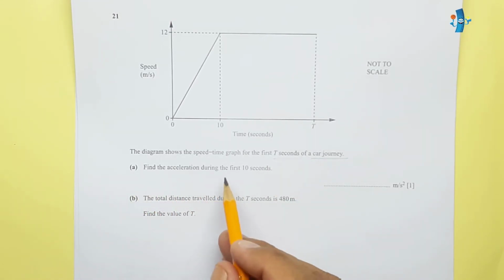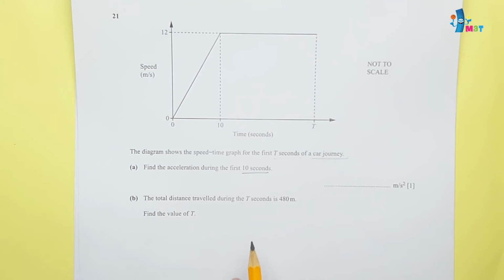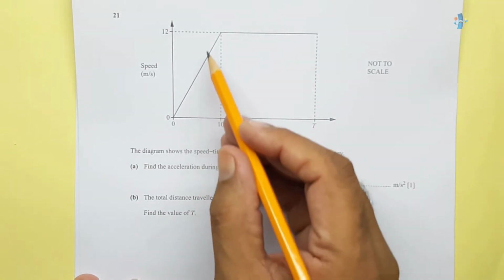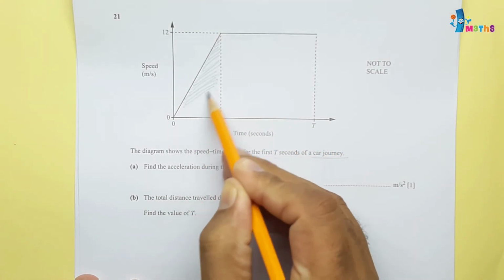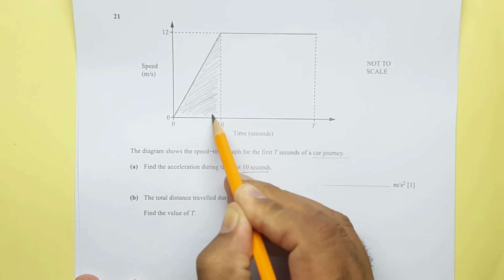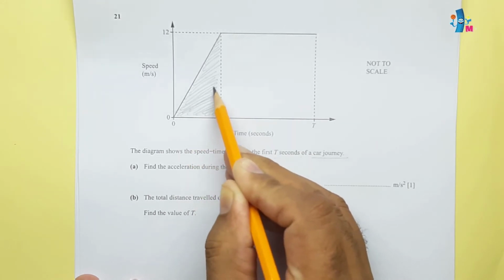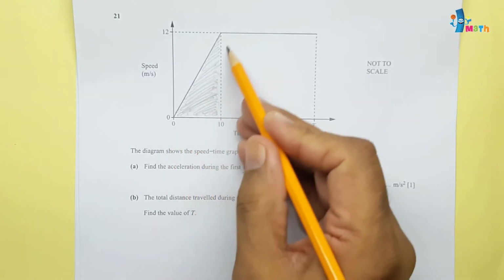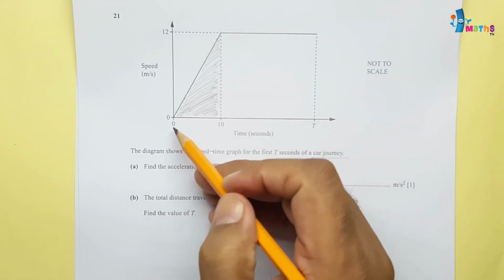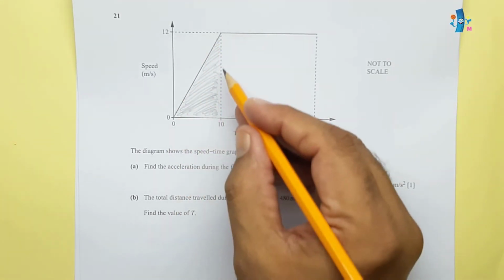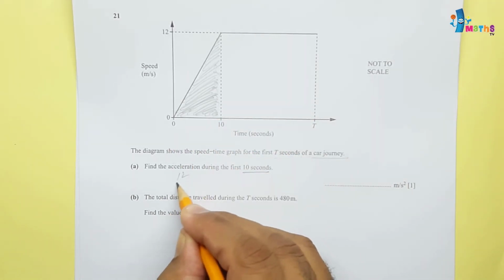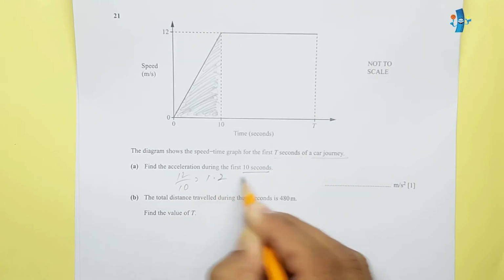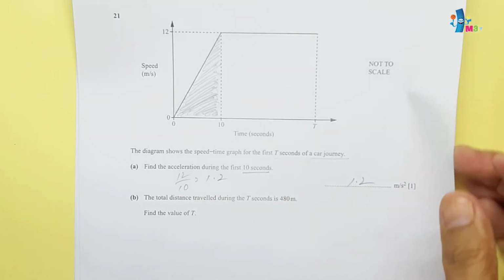Find the acceleration during the first 10 seconds. So the first 10 seconds will be this portion. I'm shading it so that you can understand. This is the portion for the first 10 seconds, and this is the triangle, and we have to find the gradient of this one. Gradient will be rise over run. Rise is 12, so 12 divided by 10 will be equal to 1.2. So our answer will be 1.2.